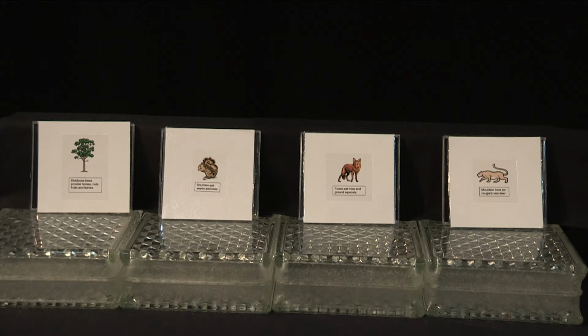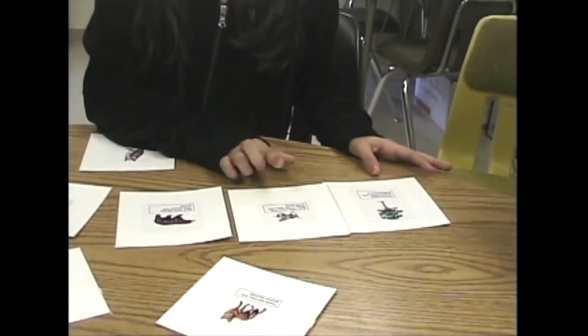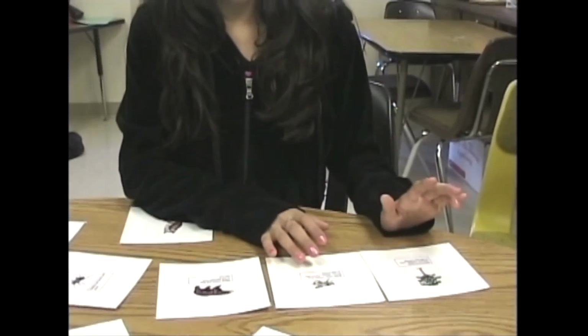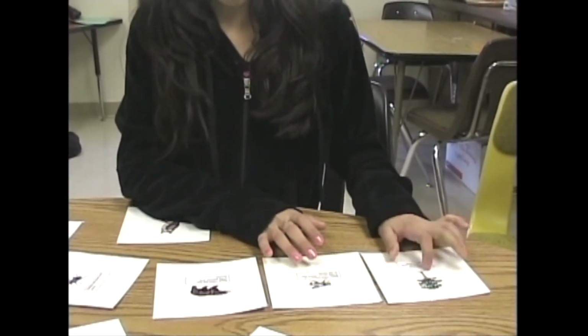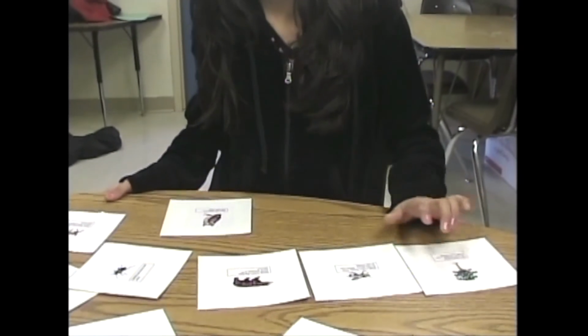Let's watch this English language learner using these cards. The bee makes some honey from the tree, and then the bear eats the honey from the hive.